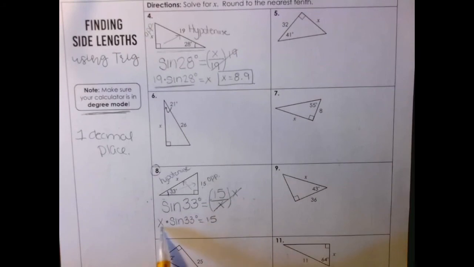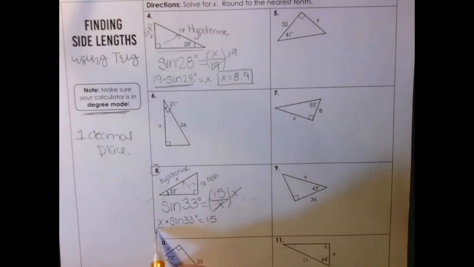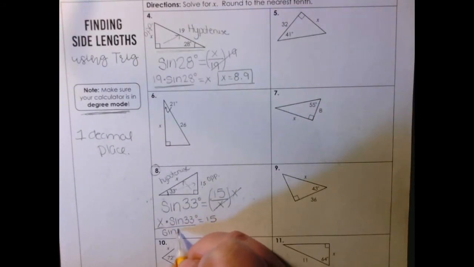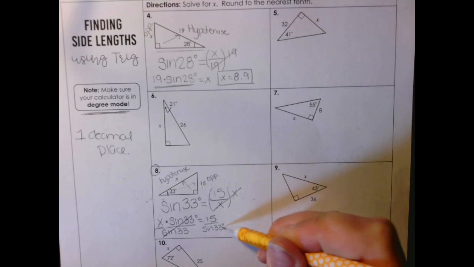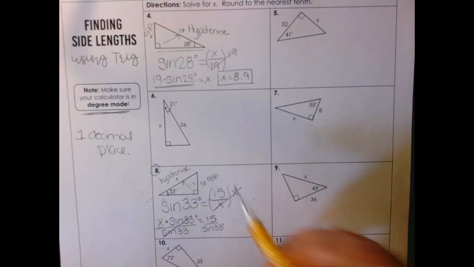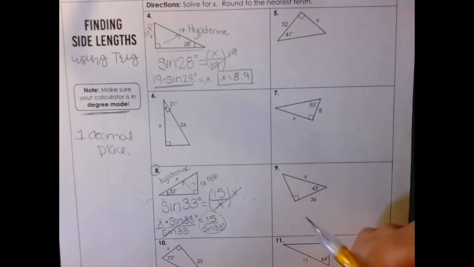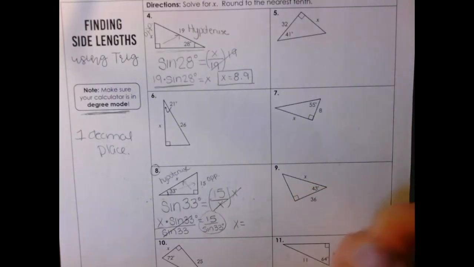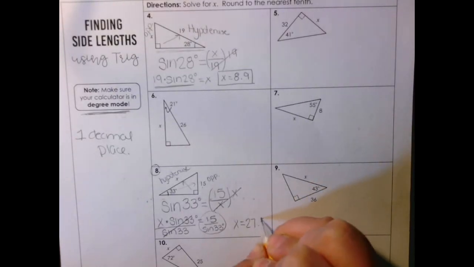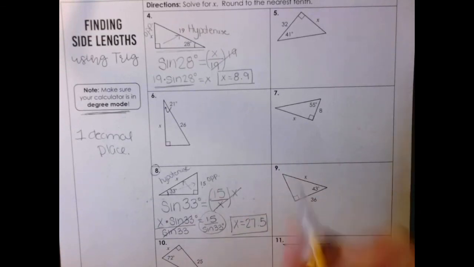Now x still is not by itself, so I need to take it one step further and get rid of this sine 33 degrees. In order to do that, I'm going to divide on both sides by sine 33. Those cancel. So then x is going to equal 15 divided by sine 33 degrees. I'm going to take this entire thing and plug it into my calculator: 15 divided by sine 33 degrees. When I plug that into my calculator, I get 27.5. So the length of my hypotenuse here is 27.5 units.